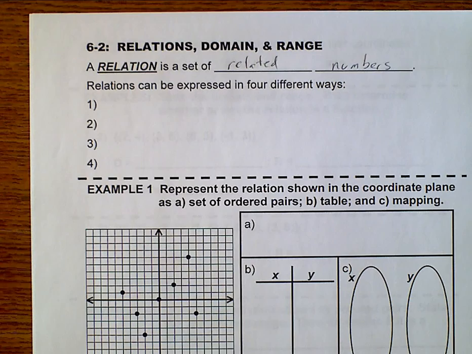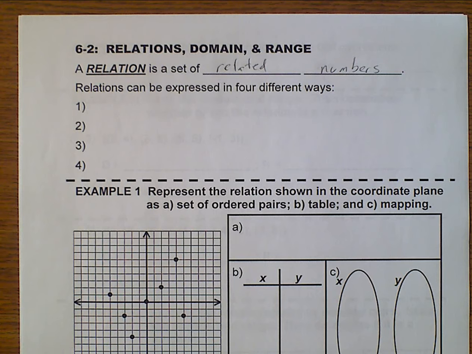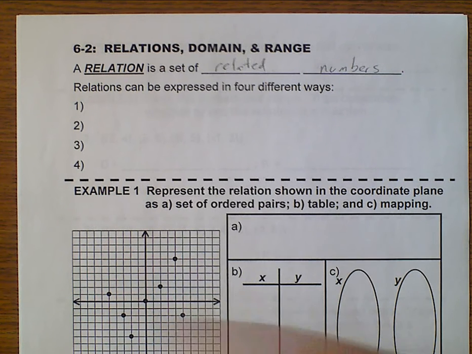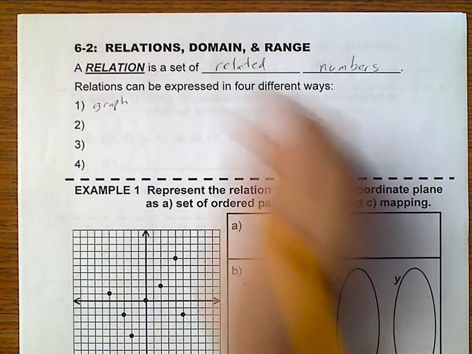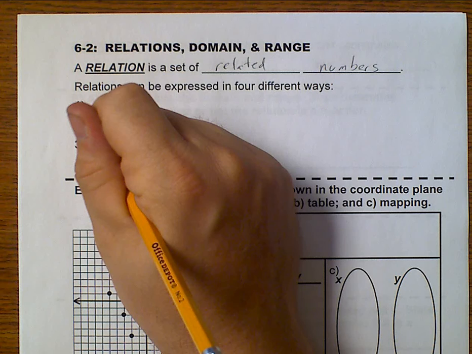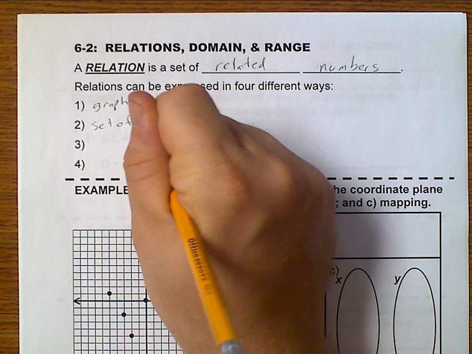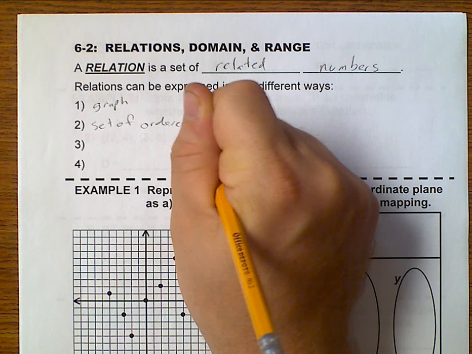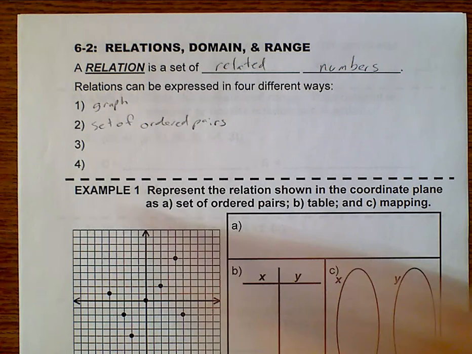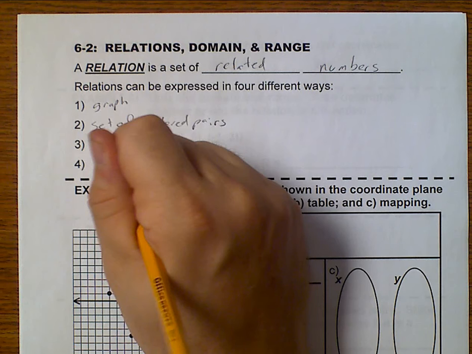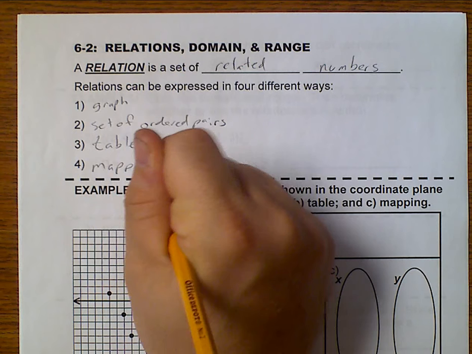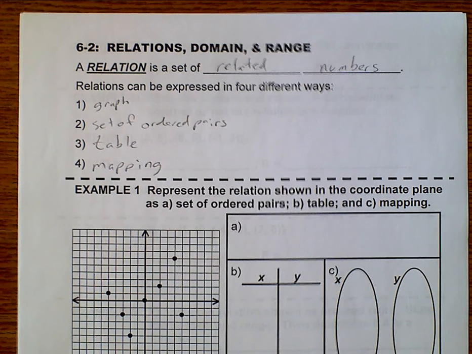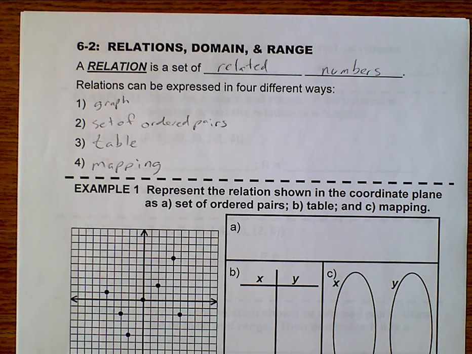And relations can be expressed in four different ways. We can have a graph. We can have a set of ordered pairs. We can have a table. Or we can have a mapping. And what we're going to be doing today is they're going to give us one of these four, and we're going to translate it to the other three. So let's go ahead and have a look.